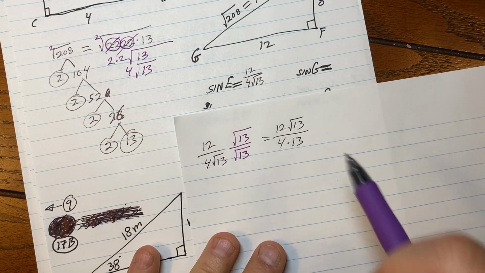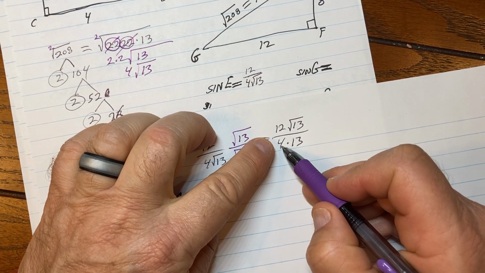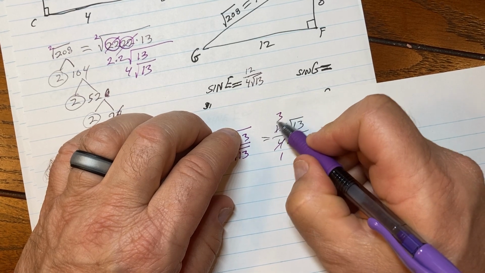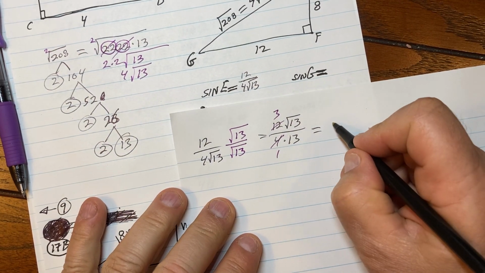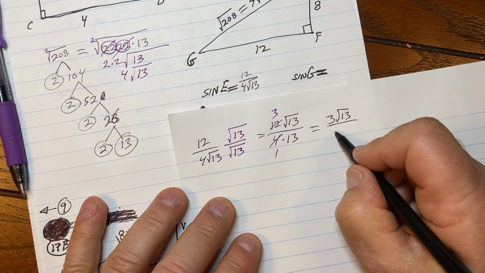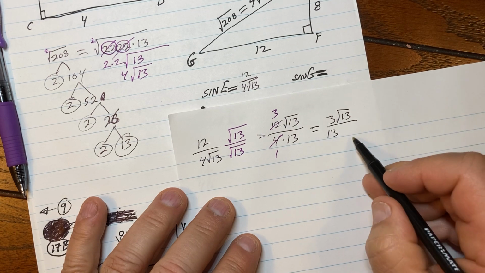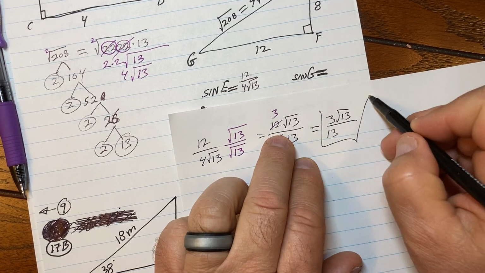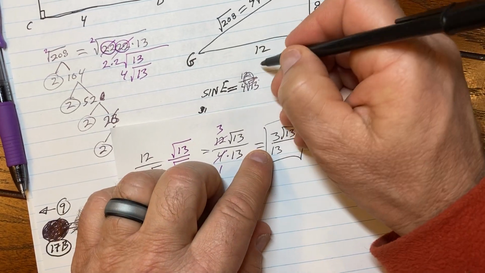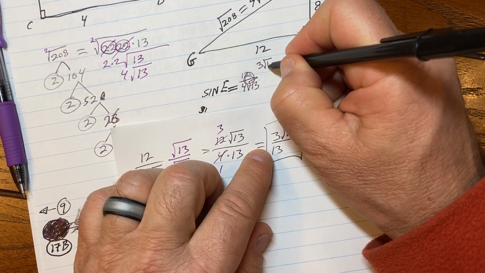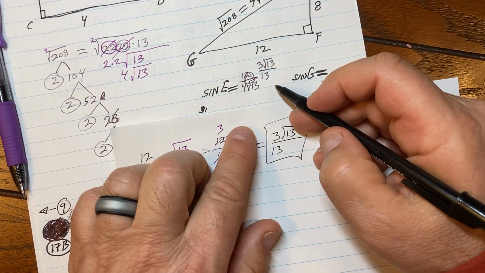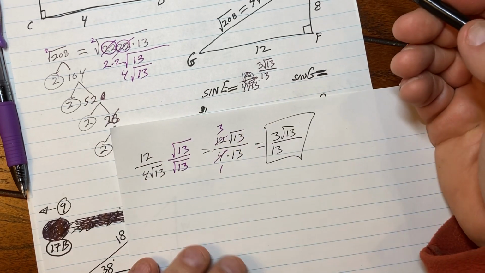Is that good? Can we simplify? Well, yes. 4 goes into 4, 4 goes into 12. 4 goes into 4 once, 4 goes into 12 three times. And that becomes 3 root 13 divided by 13. Can we simplify that anymore? No, that's simplified. So it is 3 root 13 divided by 13. And write this as a decimal to 4 places past the decimal.